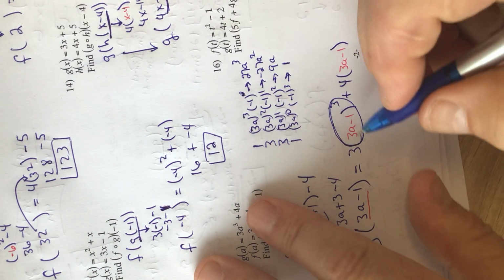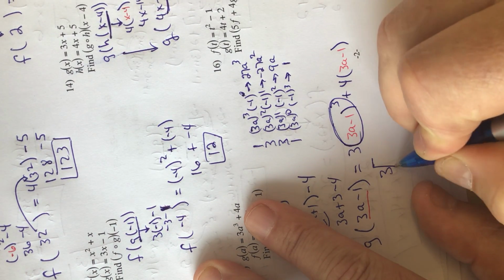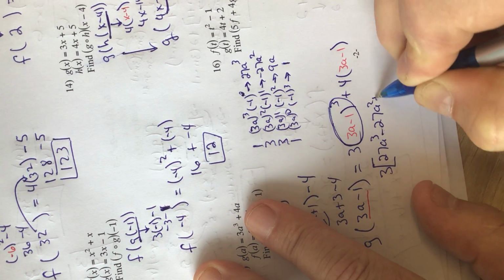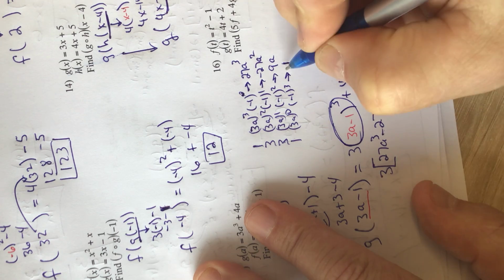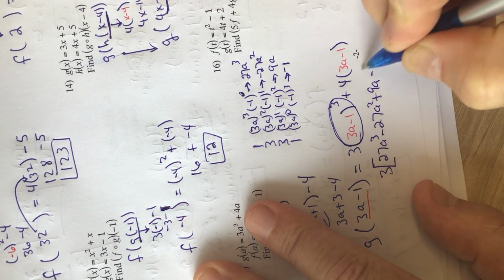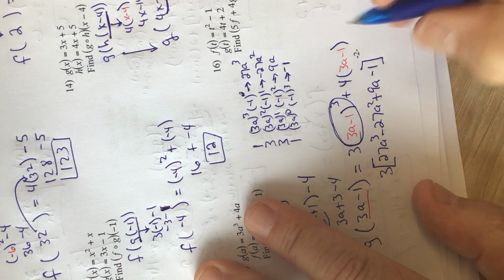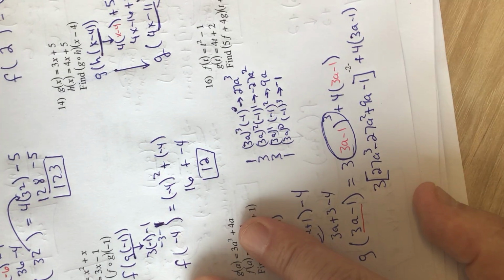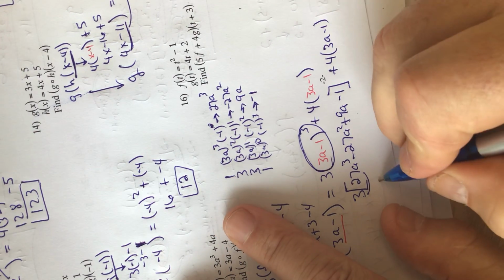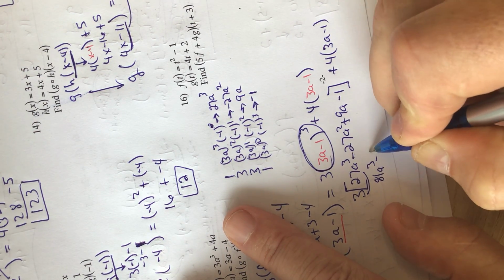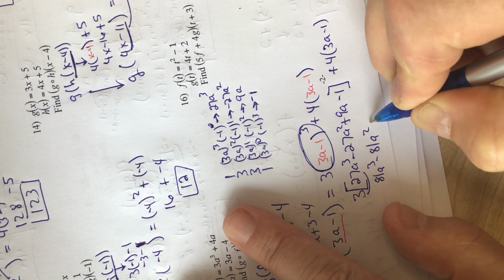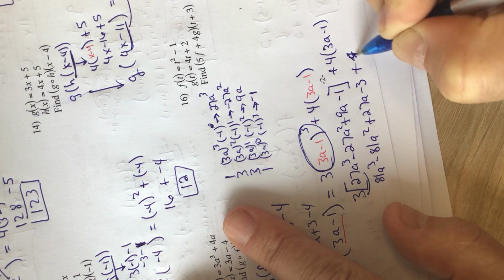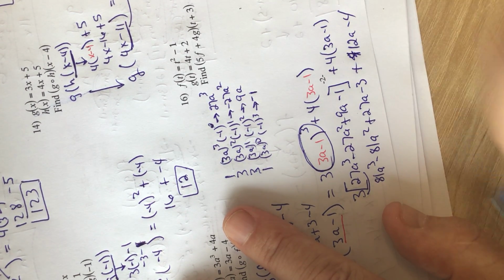Okay, so now we have 3 times 27a to the third minus 27a to the second plus 9a, that was a negative 1 right there, minus 1. Okay, so multiply all this by 3, so that's 81a to the third minus 81a squared plus 27a minus 3 plus 4 times 3 is 12a minus 4.